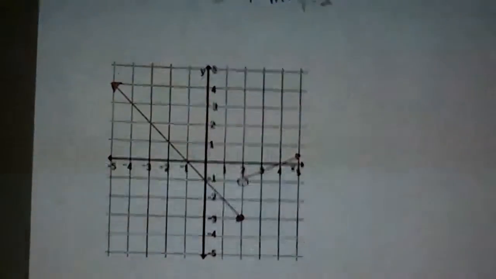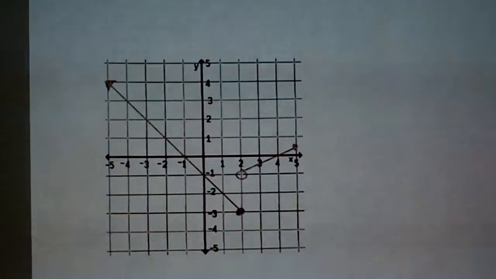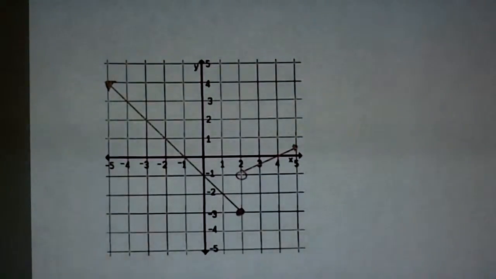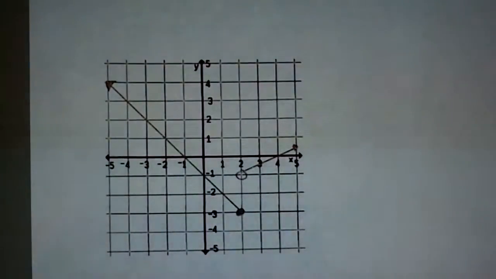Alright, let's do one more of these. If you want, you could pause it and try to write one on your own and see what happens. Use a pencil. That way if we make mistakes, we can just erase them like they never happened. Okay, so take a look. Let's write an equation for each line to start.